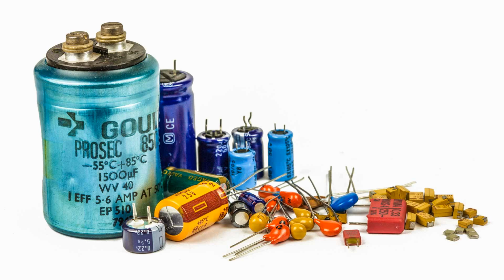Electromagnetic interference, EMI, filtering. Description: capacitors filter out EMI and RFI, radio frequency interference, to prevent voltage fluctuations and ensure stable operation.